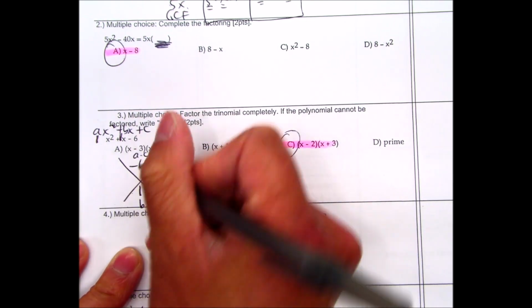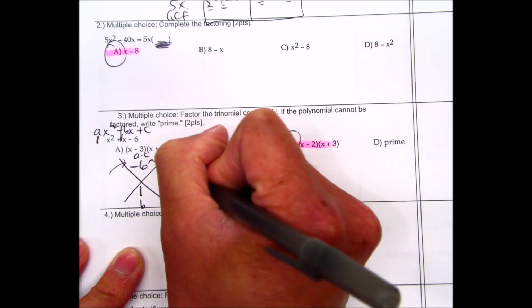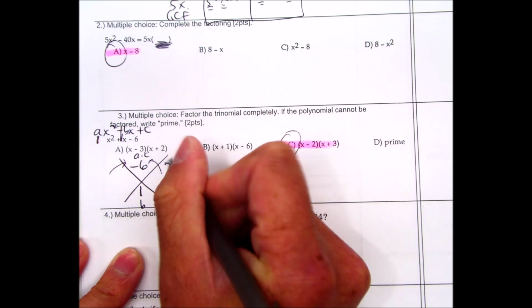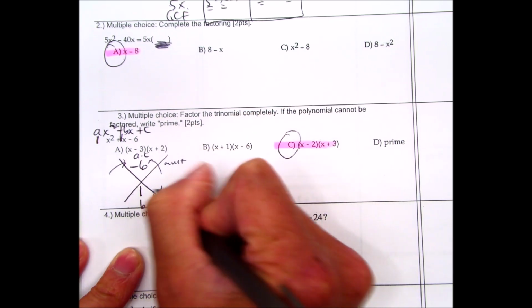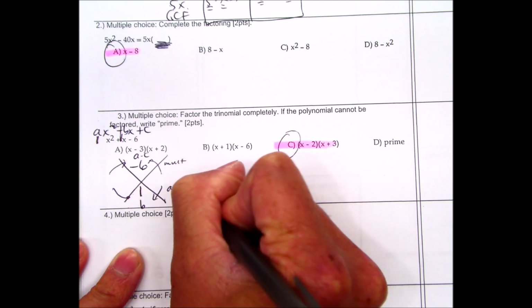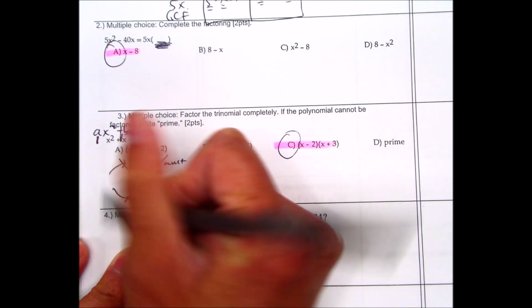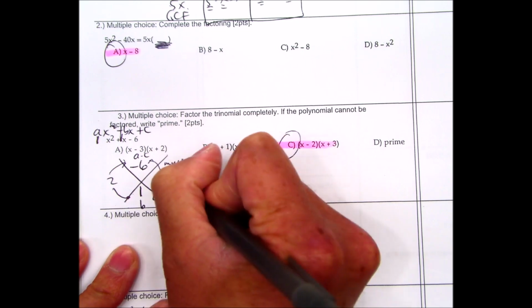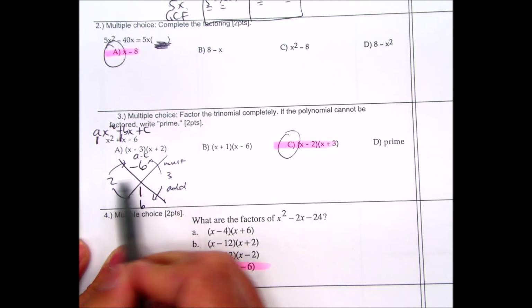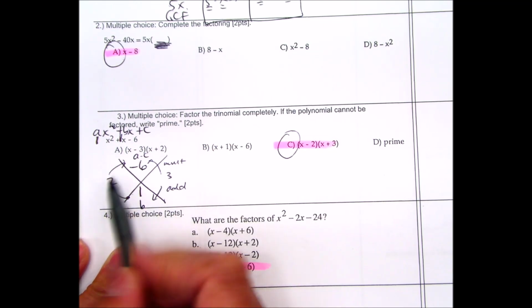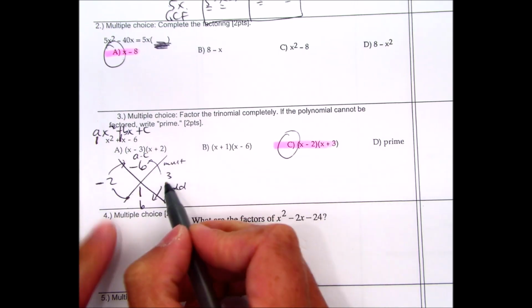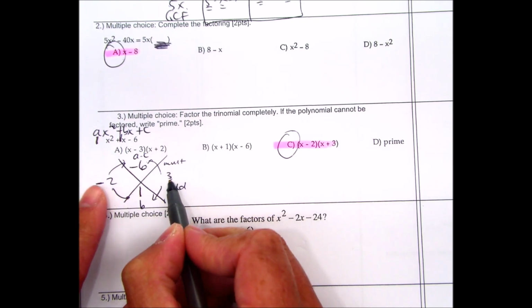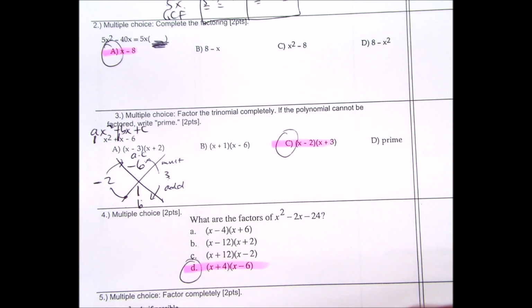I need two numbers that will multiply to be -6, but add to be 1. Those two numbers are going to be 2 and 3. One of these has to be negative, so that'll be a -2. 3 times -2 is -6, but 3 plus -2 is a +1.